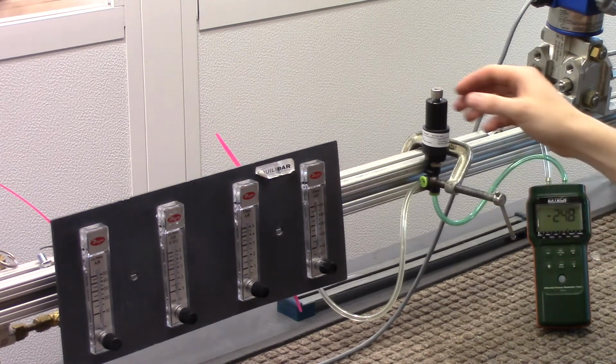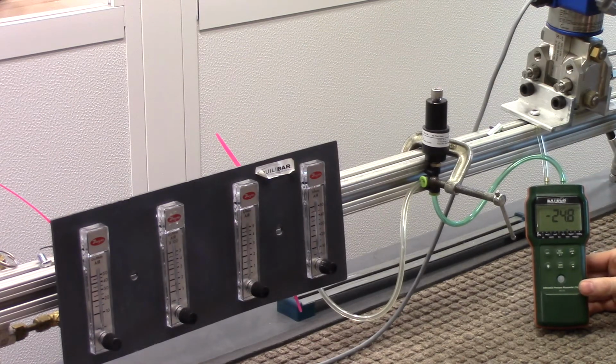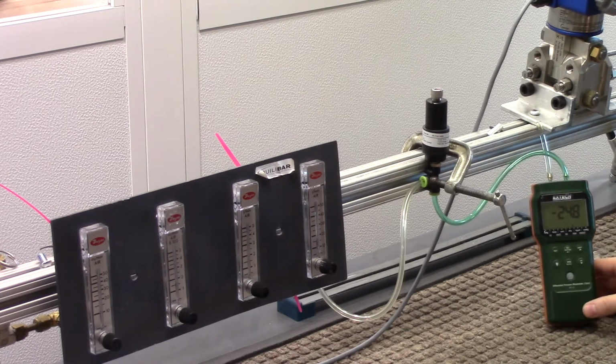So what this is to demonstrate is that the pilot pressure sent to the PIP pilot valve, or PEEP pilot valve, excuse me, is very robust to supply pressure changes and or flow changes. We see that the set point here has not changed at all. It's still 24.8 millibar, which was what was displayed at the beginning of this test.